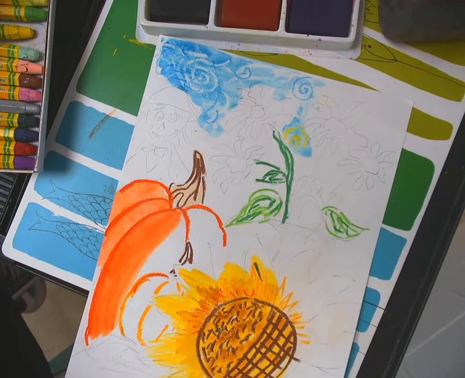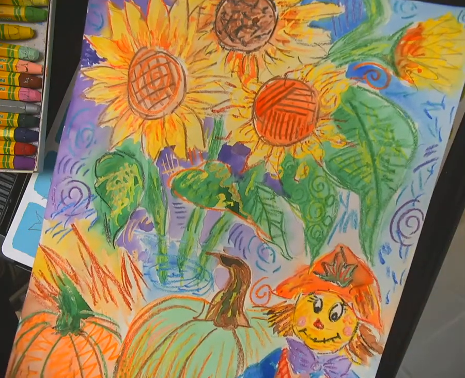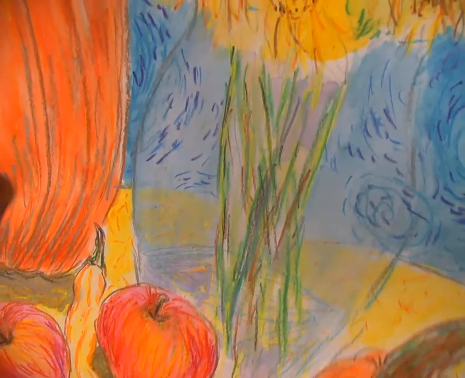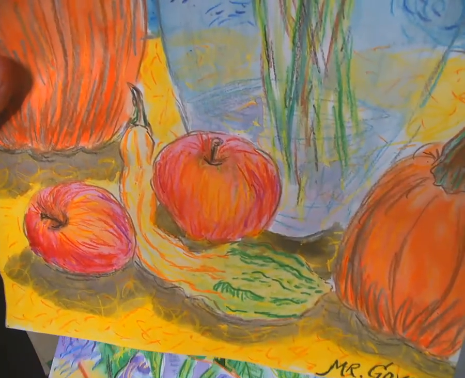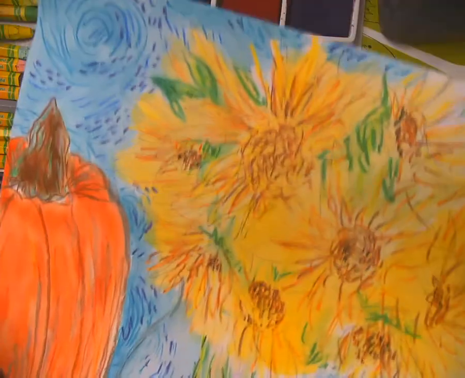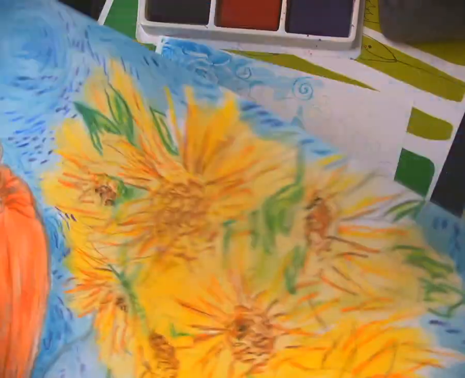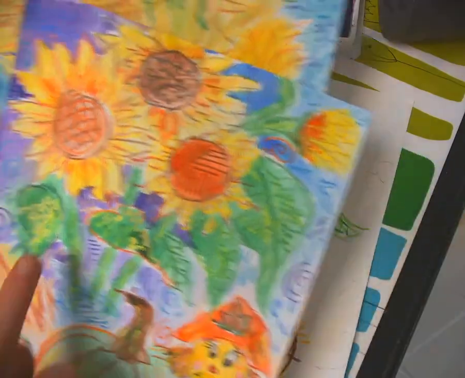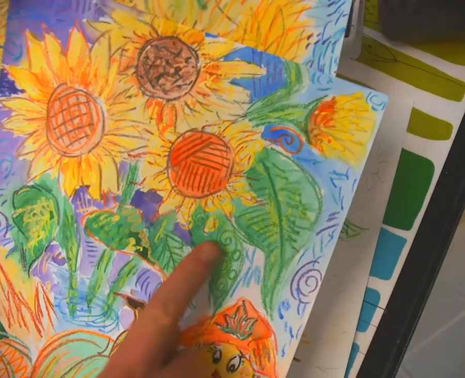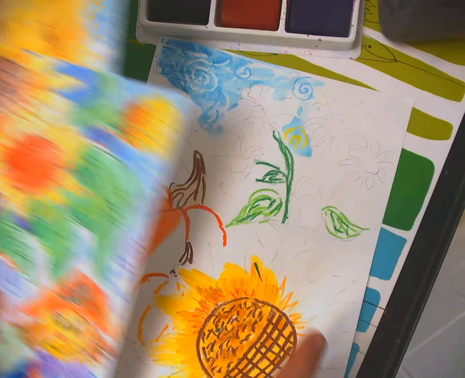I'll show you a few finished ones here. So this one, I used just crayon and watercolor paint. And then this one, I used crayon and the tempera cakes that I just showed you. And this time I had some apples and gourds. And I used some different lines and swirls in the background. These sunflowers were nice and bright and alive. And you can see different texture marks and lines that I used with the waxy crayon, waxy oil pastel.